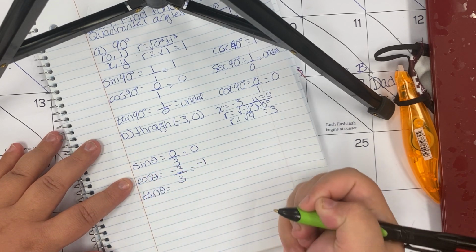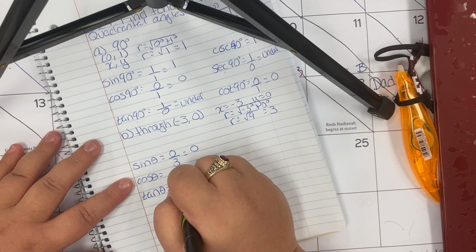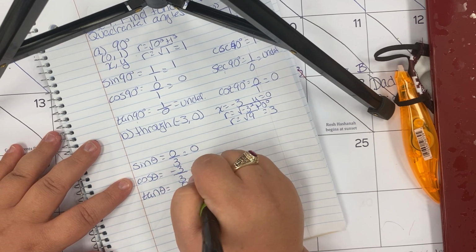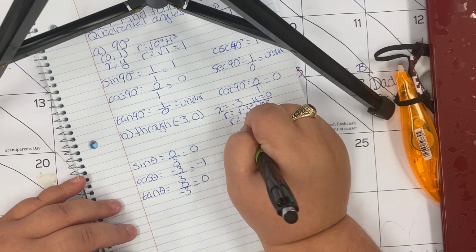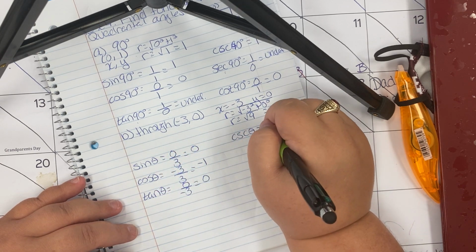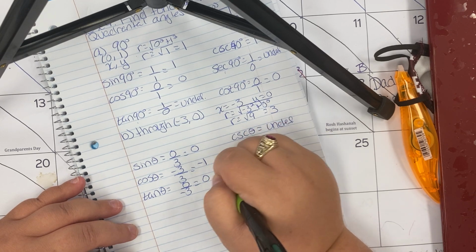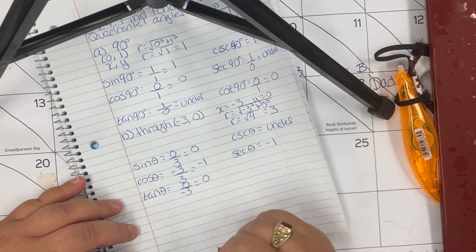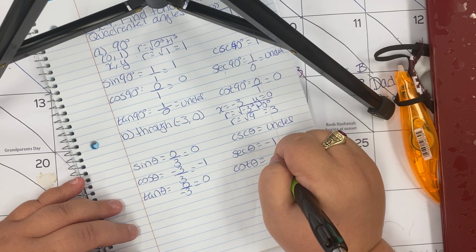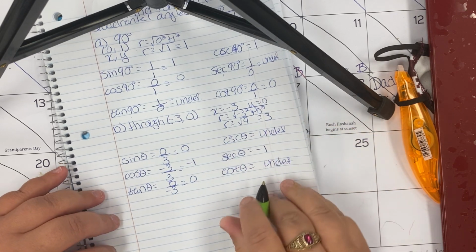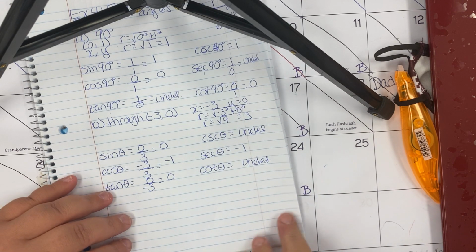Tangent theta is going to be y over x, so 0 over -3, which is just 0. Cosecant, since that 0 is going to be on the bottom, it's going to be undefined. Secant is still going to be -1. And cotangent is going to be undefined. So in this case, cosecant and cotangent were both undefined.